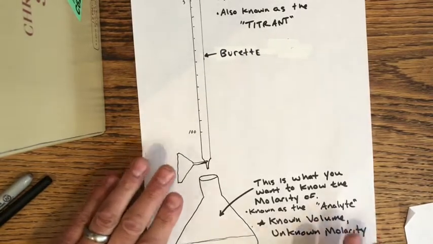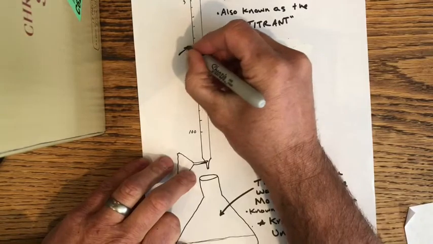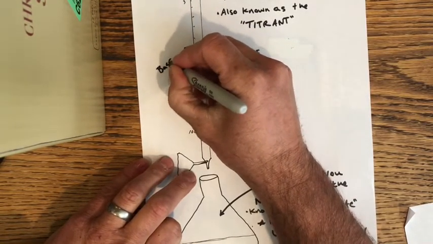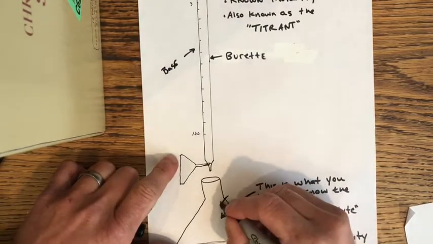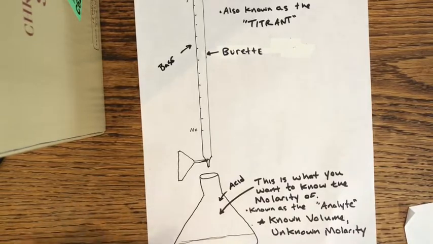And so let's just label this so we know what's what here. Let's just say that this is a base. Okay, and down here, this is an acid. And so we know quite a bit about the base.